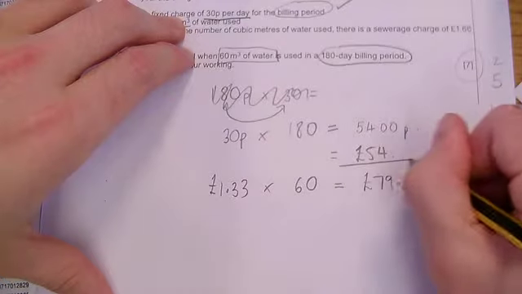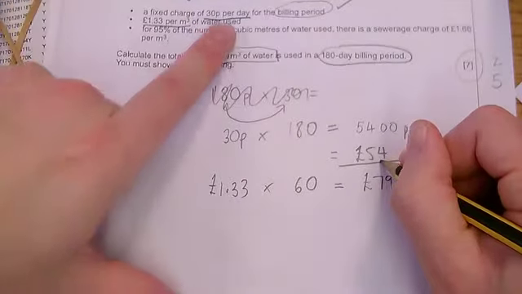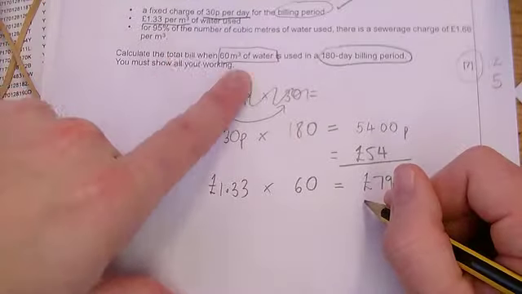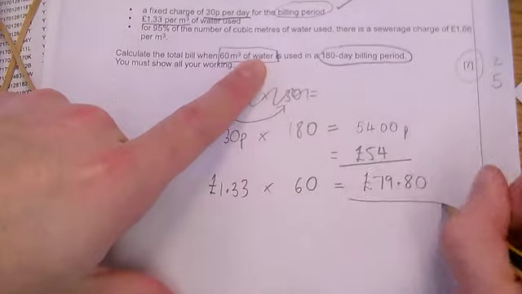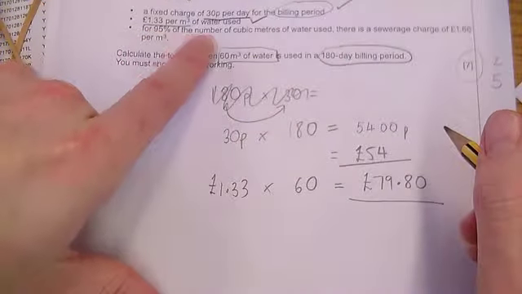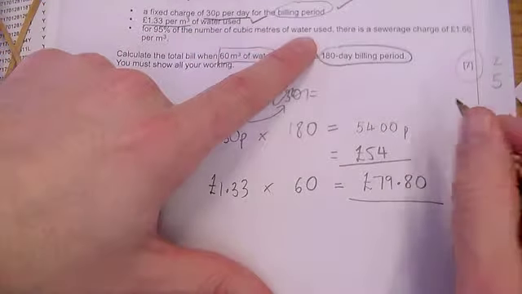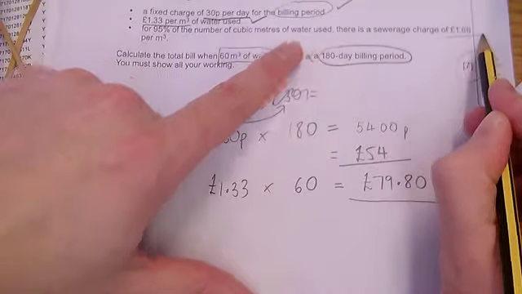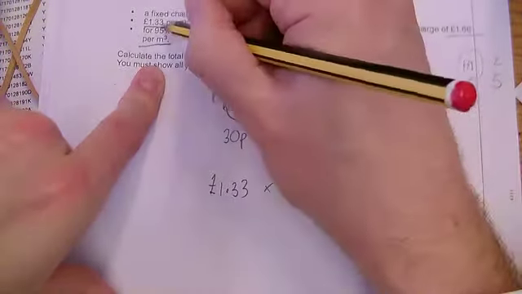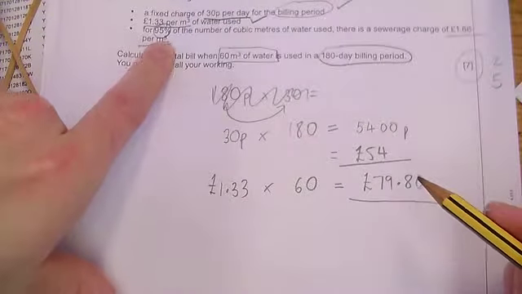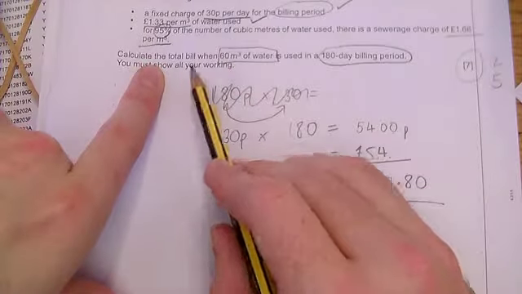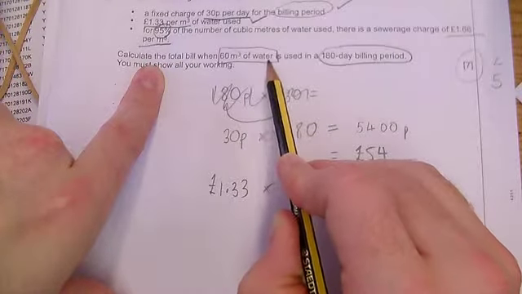So far, I know that I've spent 54 quid on the fixed charge, the 30p per day billing period, and I paid for my 60 metres cubed of water. So I can tick that one off as well. Now the next one says 95% of the number of cubic metres of water used, there is a sewage charge of £1.66 per metre cubed. So the next thing I'm going to do is work out 95% of the number of cubic metres of water used. And I've already been told that that's 60 metres cubed of water has been used.